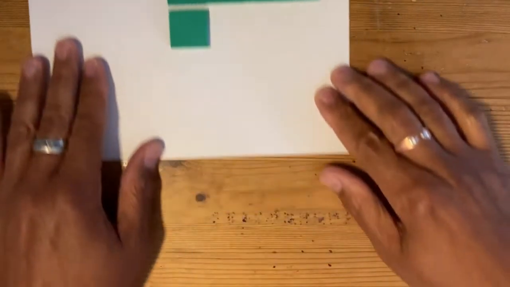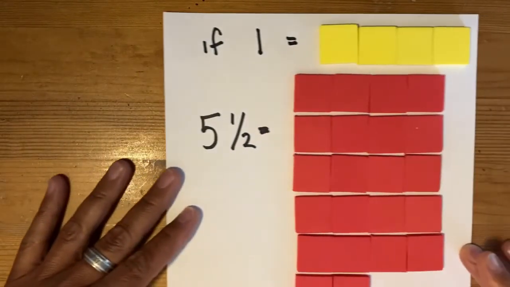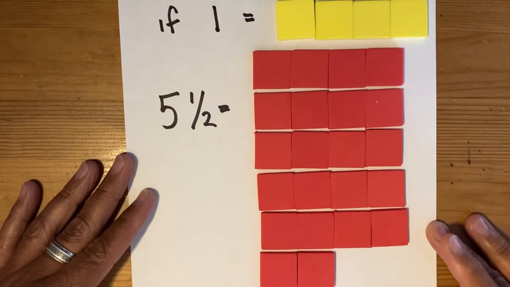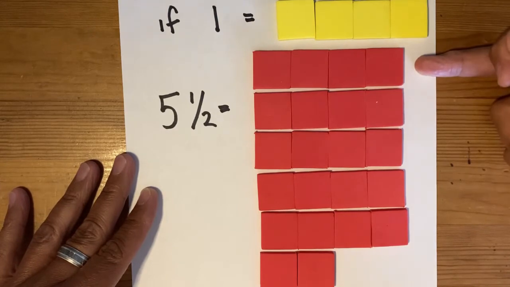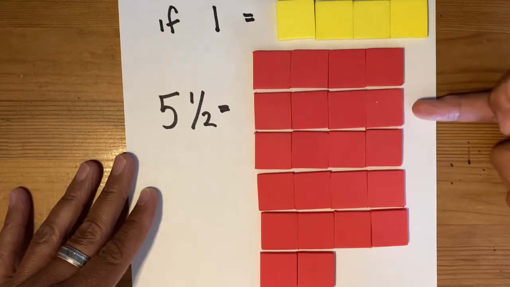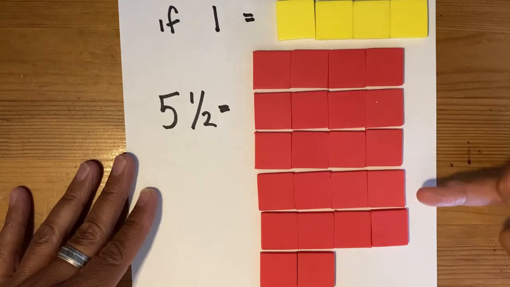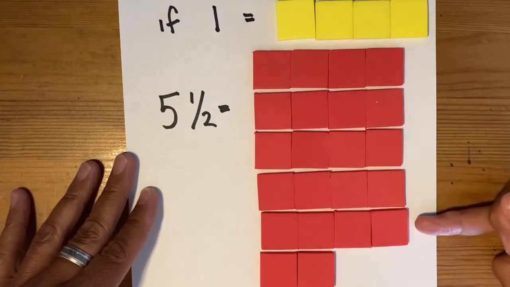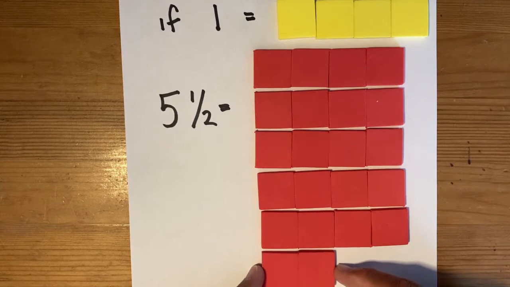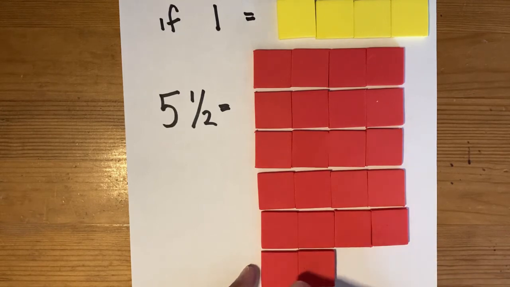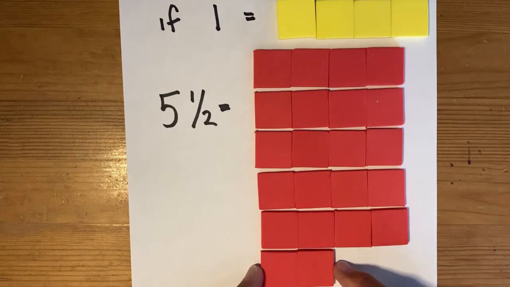The next one, 5 1/2. If 4 tiles equals 1, then this is how I represent 5 1/2. Here's 4 tiles. That's my whole. There's 1 whole, 2 wholes, 3 wholes, 4 wholes, 5 wholes. And now I have to do a half. Well, if 4 tiles are 1, 2 is going to be half of that. So here is 1/4 and 1/4, which equals 1/2. So this is my representation for 5 1/2.